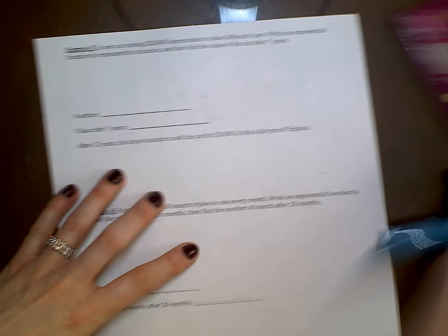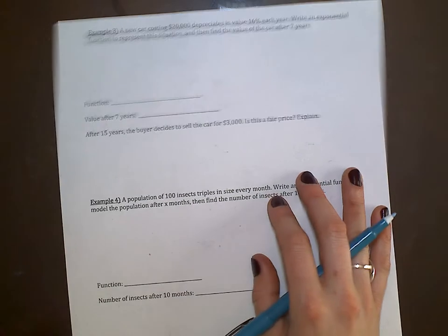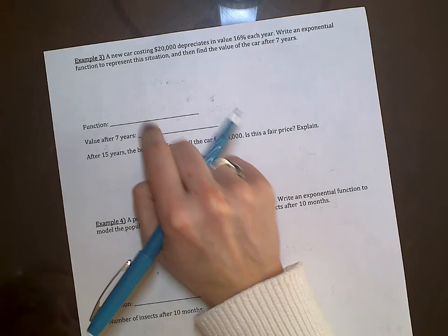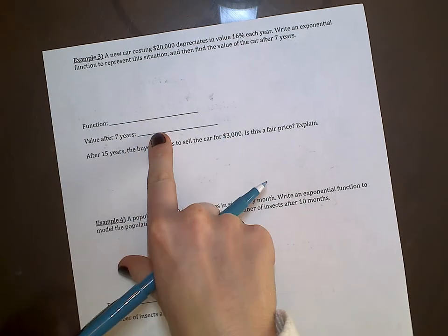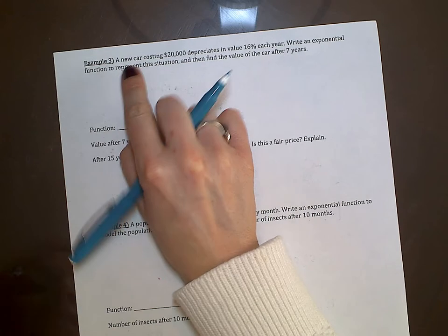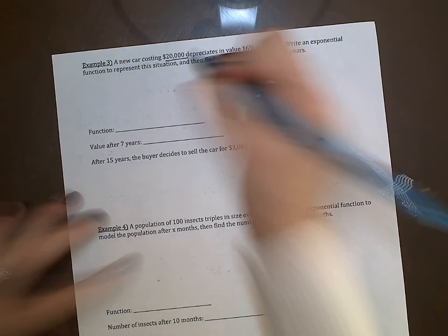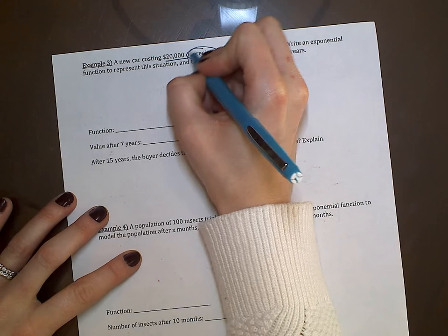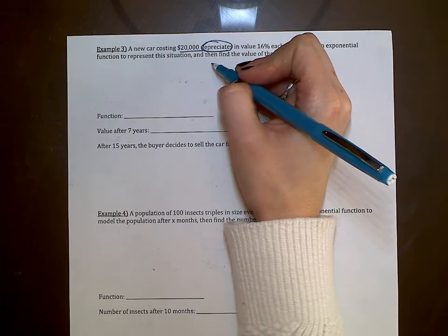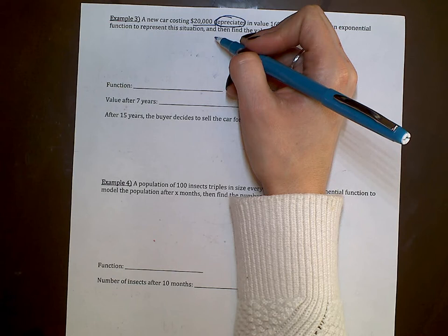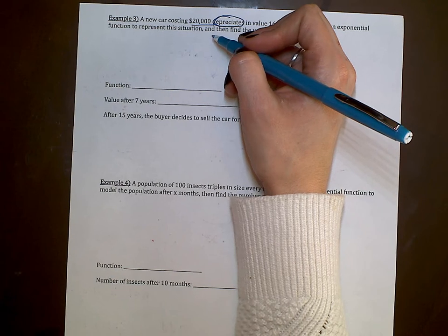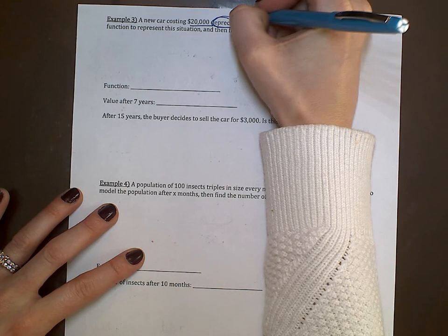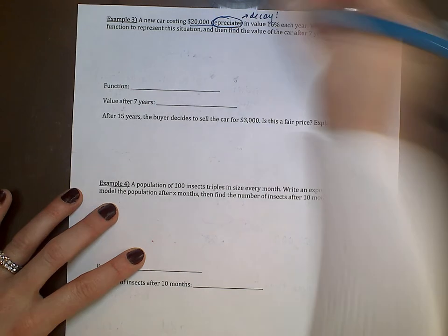All right, that was taking it pretty slow. These next two examples, the last two, will go a little bit faster. Same deal: you want to write the function and then use it to make a prediction. This time the situation is a new car costs 20 grand and it depreciates. If you don't know what that means, the value of the car goes down. When you buy a car, every day it depreciates in value. It's just getting older, you're using it more. So if it's depreciating, this should be decay. The value's going down.